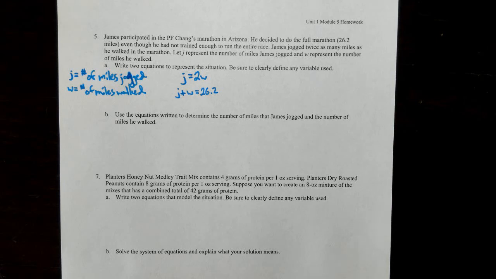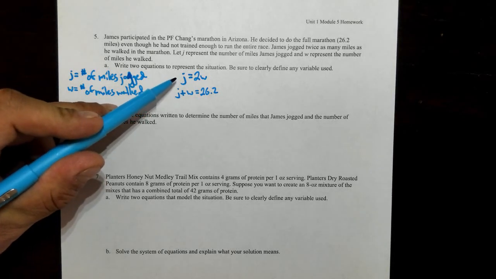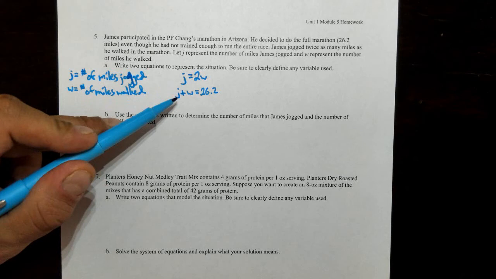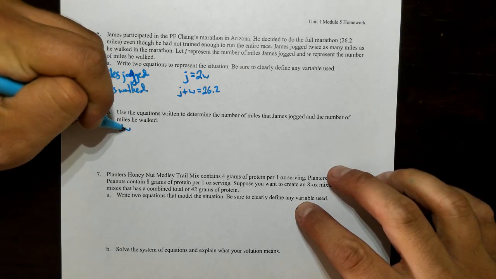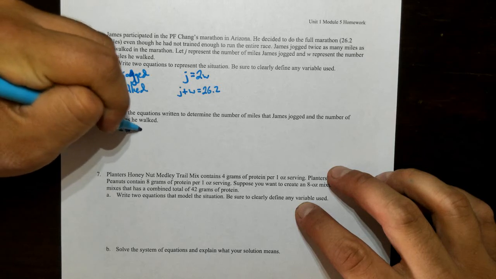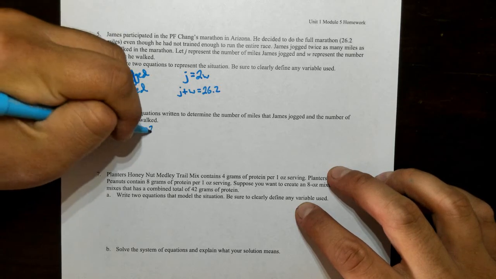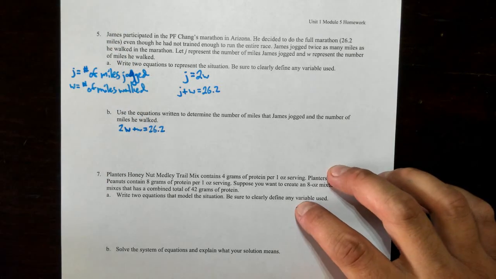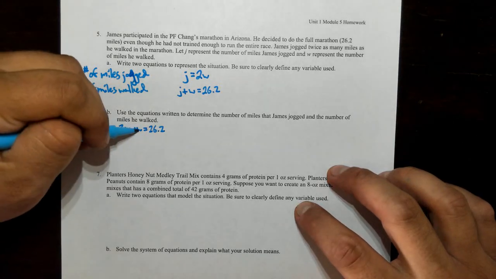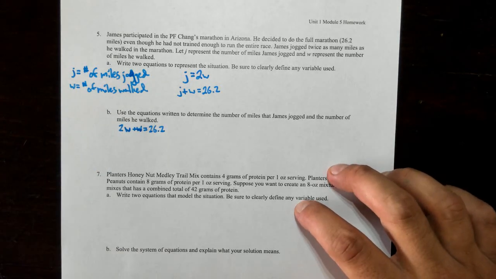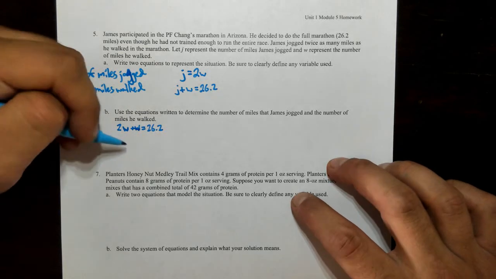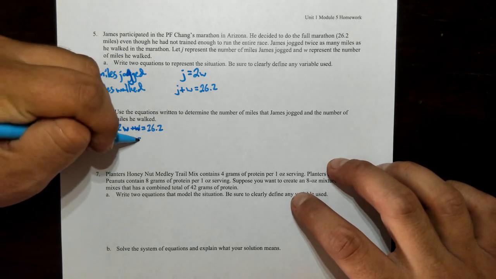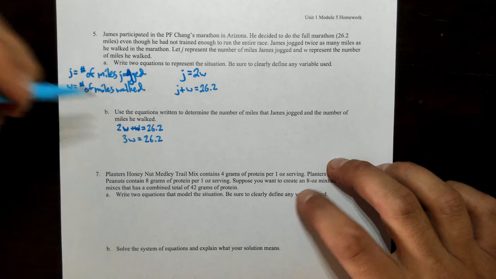This problem just screams substitution because I already have one already solved for J. So I'm going to plug in 2W for J in the other equation, which will give me 2W plus W equals 26.2. Okay, so that would be 3W is equal to 26.2.